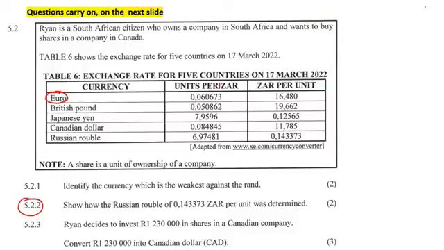So, once again, this column is how many rands you need to be able to buy 1, for example, euro, or 1 British pound, or 1 Japanese yen. And this column over here is how many euros or British pounds or Japanese yen you need to be able to buy 1 rand. I hope that makes sense. The next thing I want you to realize is that these two columns are complete opposites of each other. This one says units per ZAR, this one says ZAR per unit.